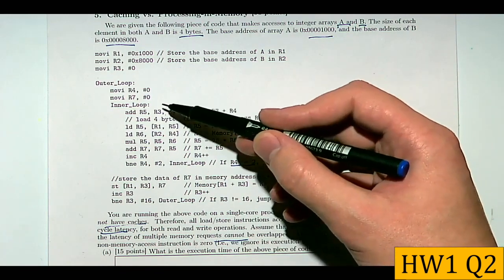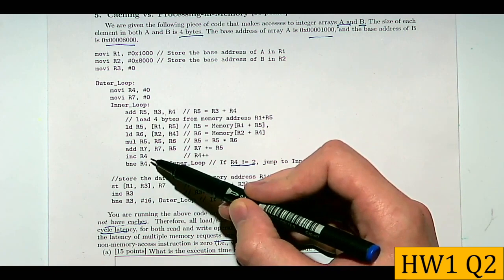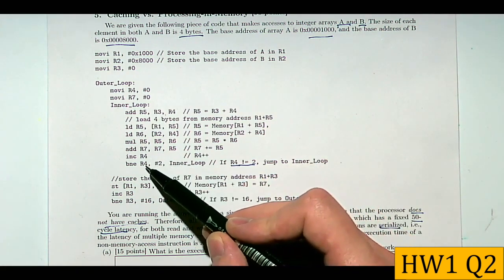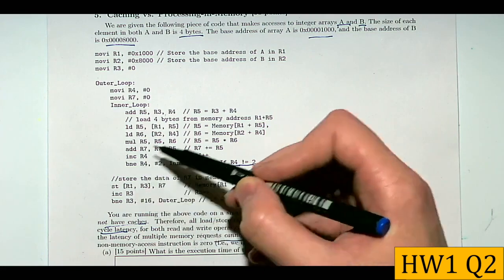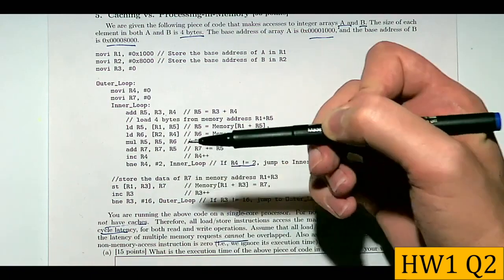So basically, this will mean the inner loop will execute once. At the end of the first iteration, we will increment R4, and here we will compare 1 against 2. And since 1 is not equal to 2, we will need to repeat the inner loop one more time and then exit. Okay, so the inner loop will execute 2 times.